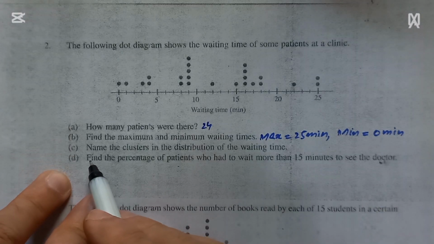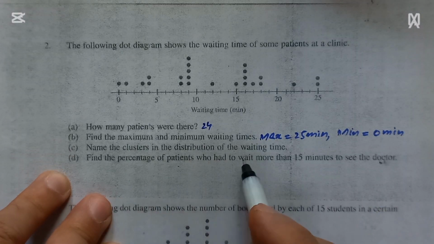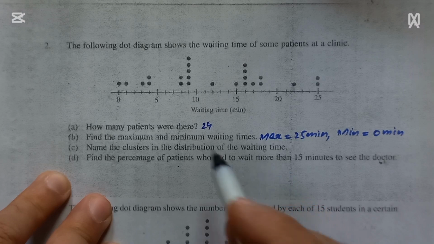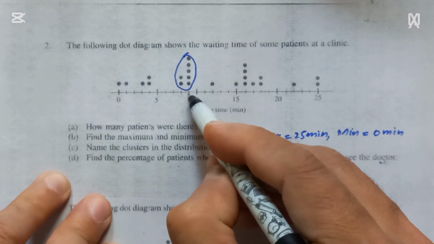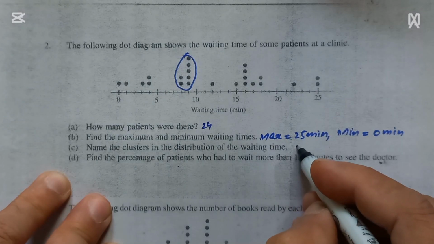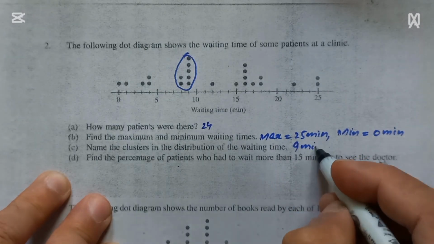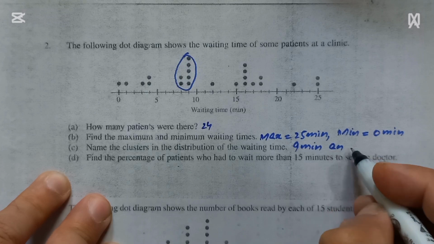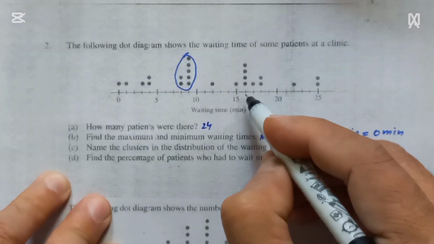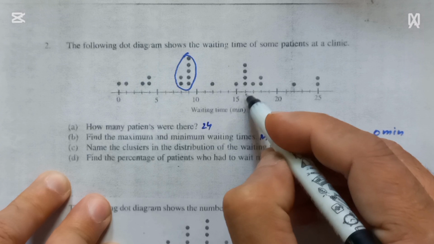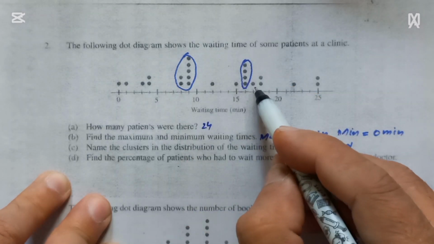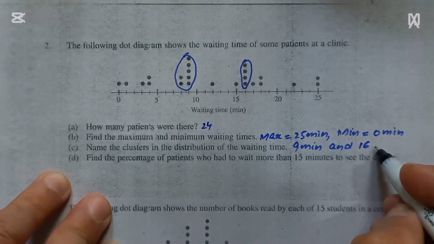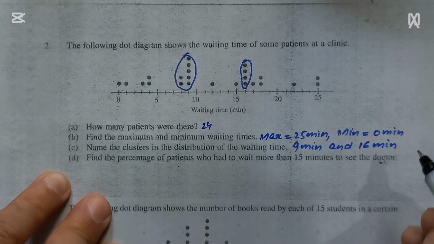C's part requirement is name the cluster in the distribution of the waiting time. We can clearly see most of the patients are around 9 minutes. And another cluster can be seen, so 16 minutes is another time around which most of the patients are. So 9 minutes and 16 minutes are the times for the clusters.